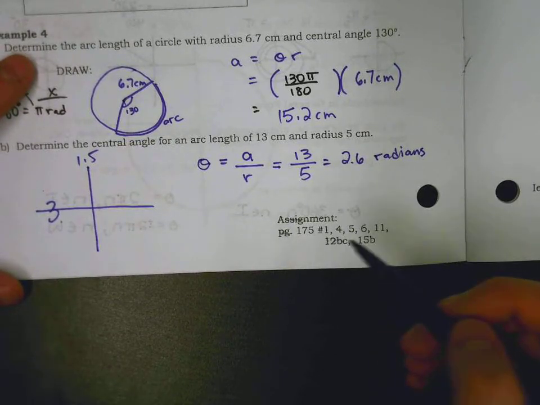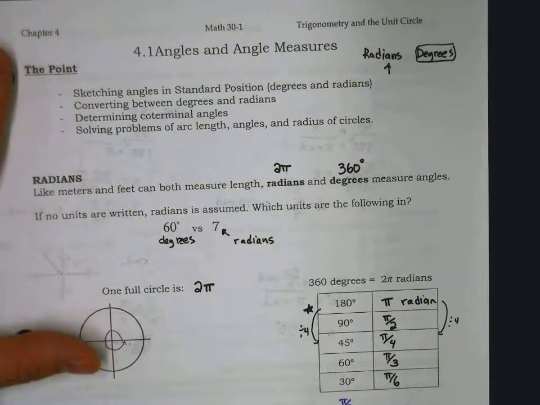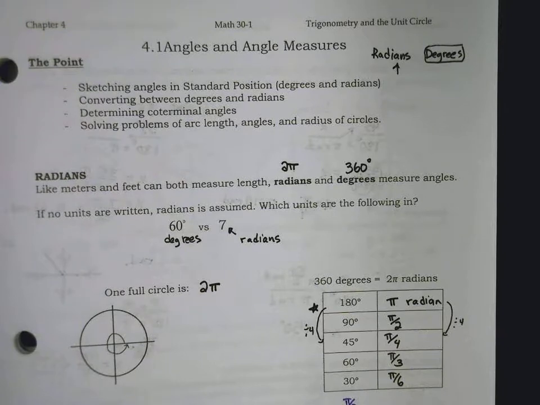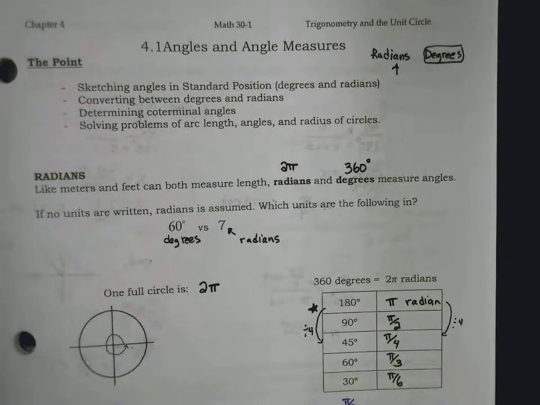That is our lesson for 4.1, talking about angles and angle measures, and the next day we move on to a foundational lesson in chapter 4, something called the unit circle. Good luck.